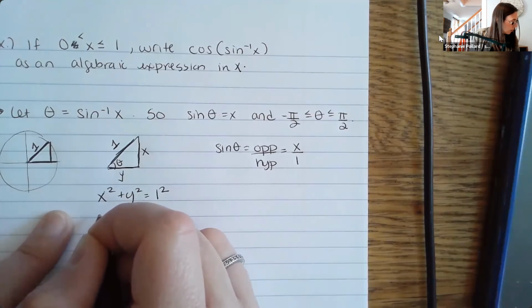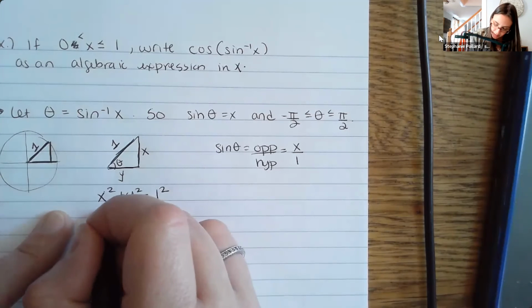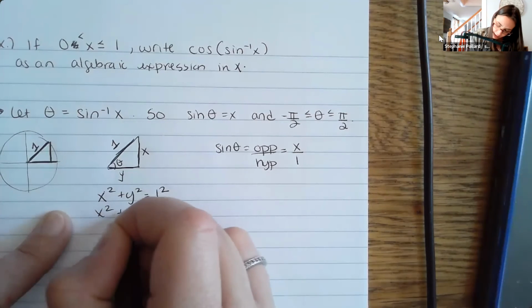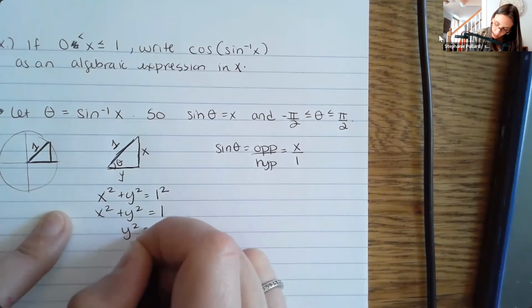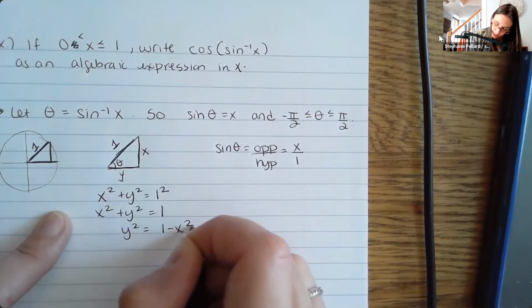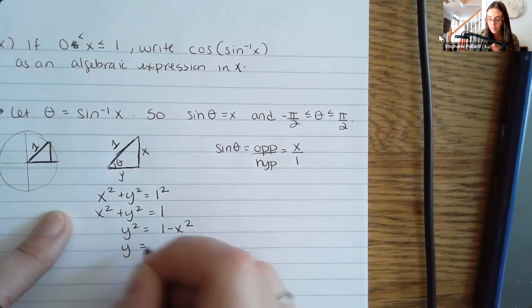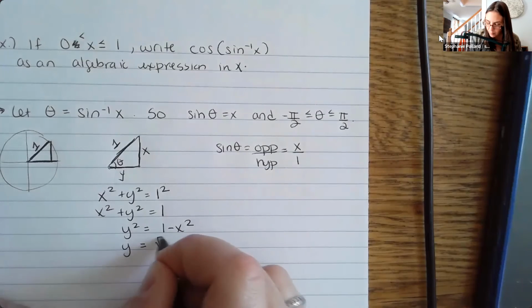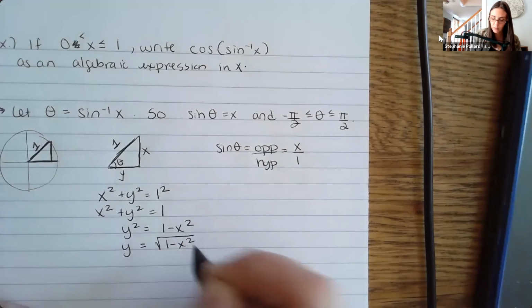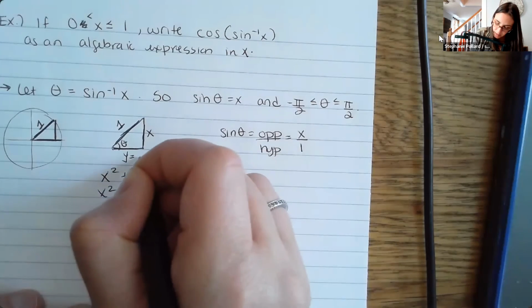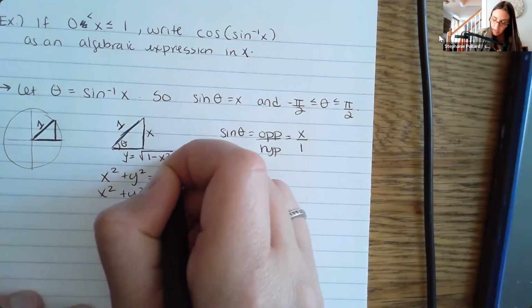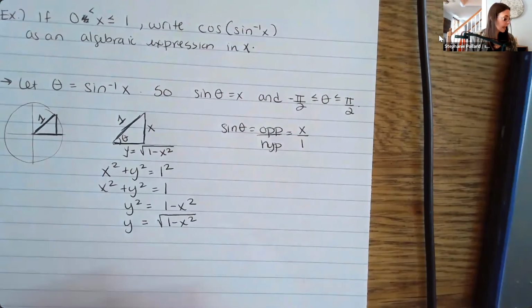And if I do a little bit of work here, I'm solving and I see that I have x squared plus y squared equals 1. If I subtract the x squared to the other side, y squared equals 1 minus x squared. And then I can go ahead and take plus or minus the square root. But again, I'm just looking for the positive square root here of the other side of the triangle. So this bottom side of the triangle is the square root of 1 minus x squared here.